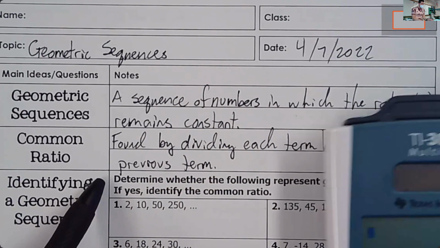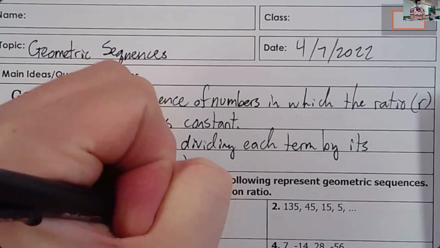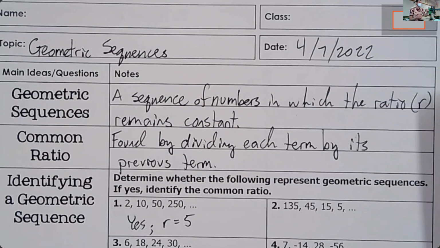Meaning, if you start by dividing 10 by 2, this would be the term divided by its previous term. So 10 divided by 2 would be what? 5, okay. 50 divided by 10, so then you go to the next one and divide by the previous. 50 divided by 10 is what? 5. 250 divided by 50 is what? 5. So that would be yes, because there is a common ratio, and the common ratio R is equal to 5. Now, if you were to actually write that as a ratio, you would write 5/1, because a ratio technically is a comparison of two values. But if it's a whole number, you can just write the whole number.